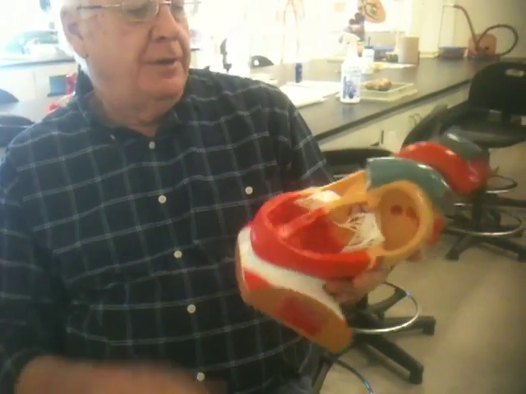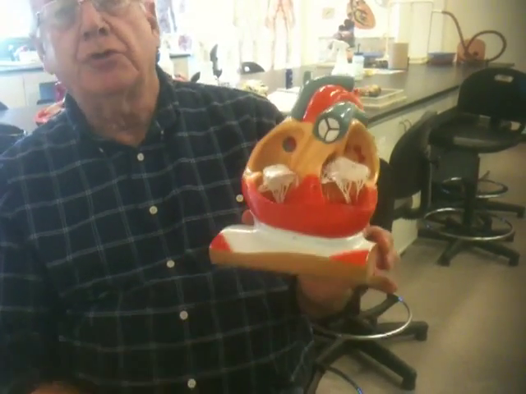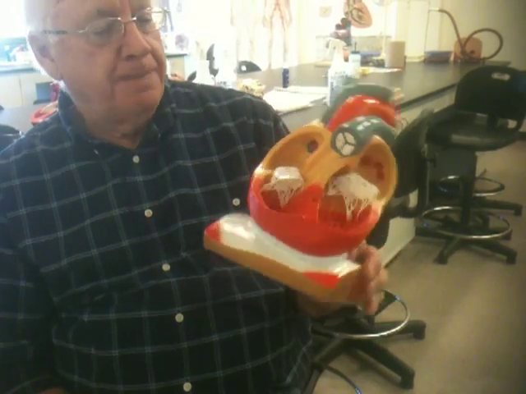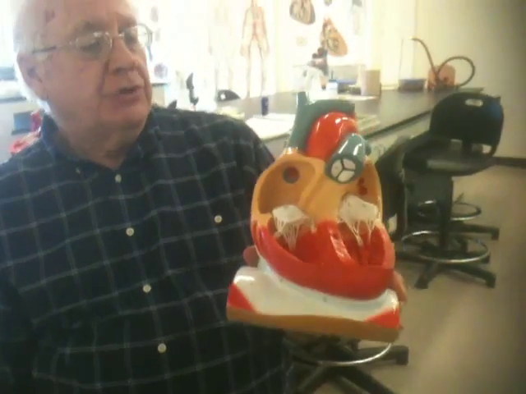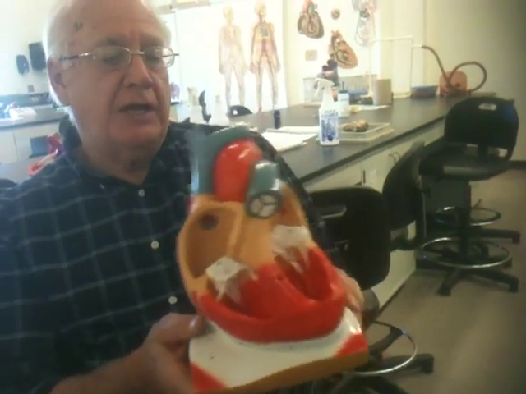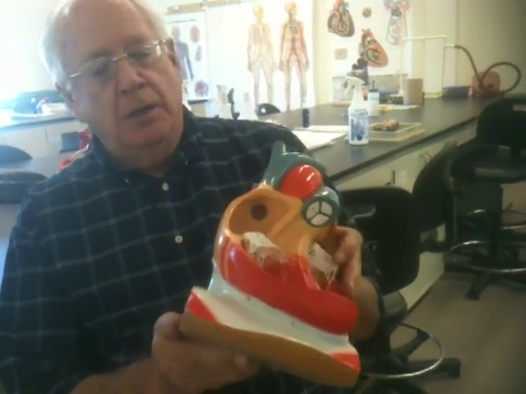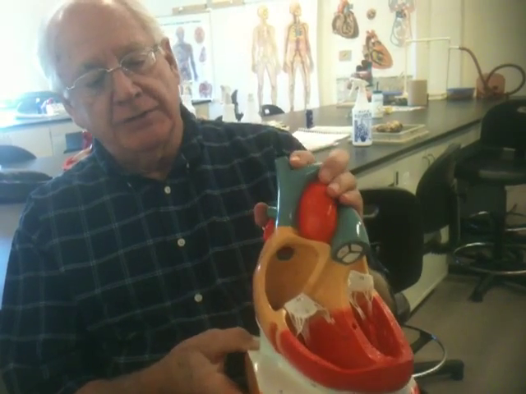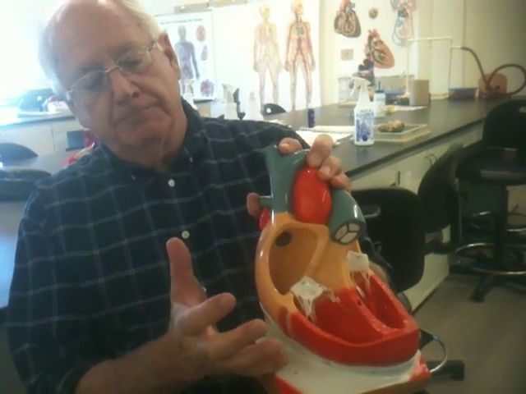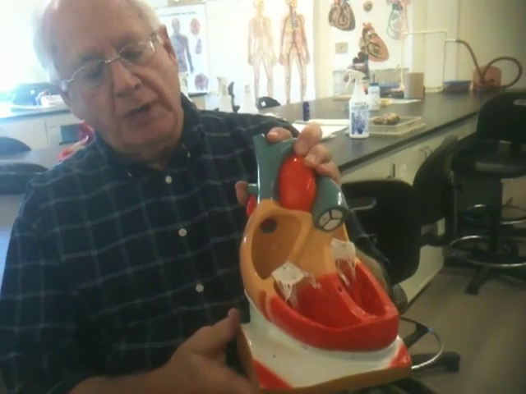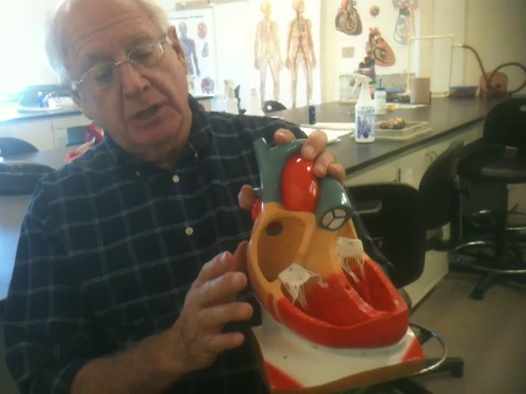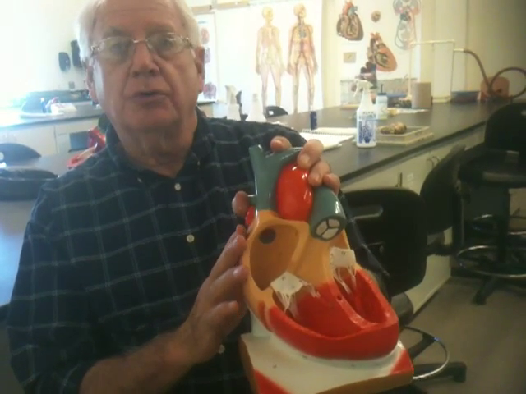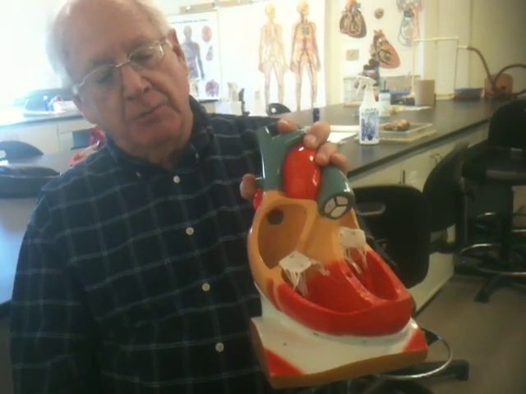Okay, this is the heart, and we'll run through the terms that are on your list of things to know. The outside of the heart is covered in what is called the pericardial sac. That is not shown in this view. The pericardial sac is simply a protective, tough fibrous tissue around the heart to keep it protected and separated from the lungs, and also to produce some mucus for a friction-free environment.